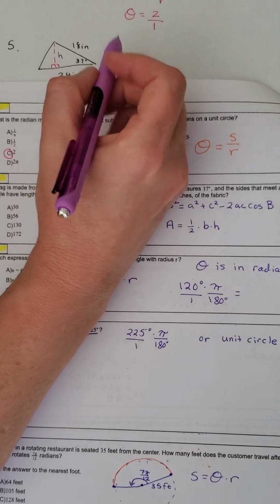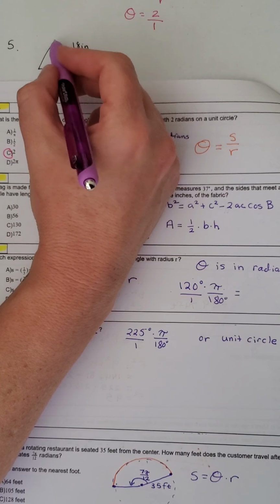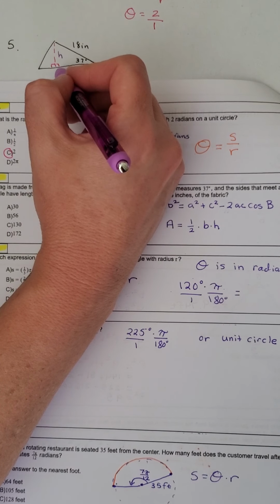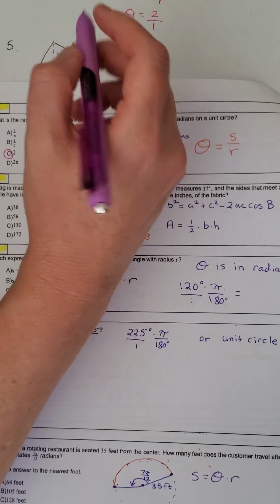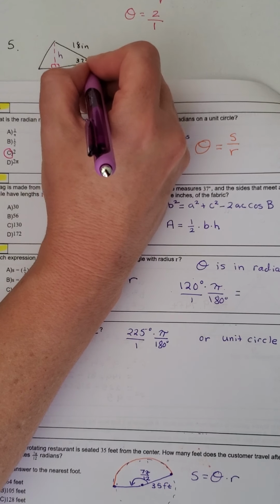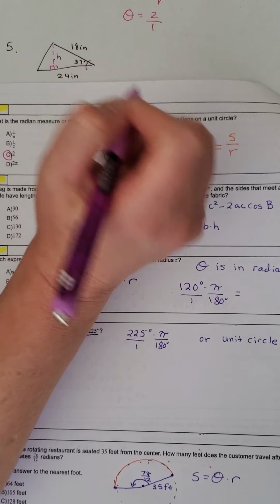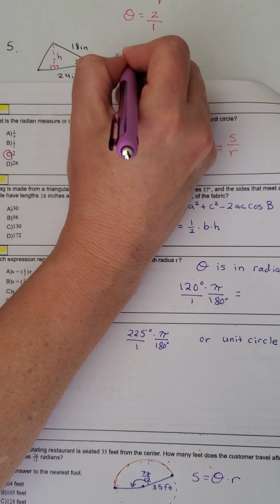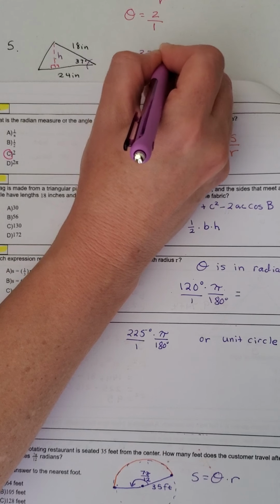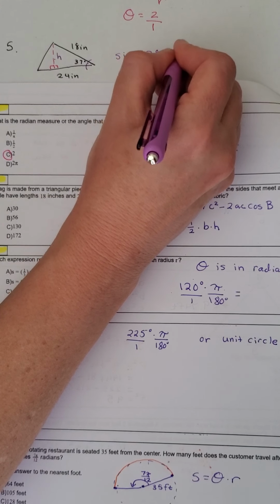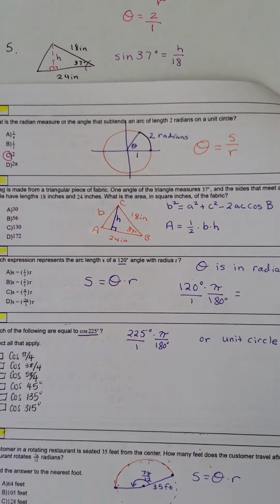So to do that, I would use either sine, cosine, or tangent, since I have a right triangle. Using this angle, I have opposite and hypotenuse, so I would use sine. So sine 37 degrees is equal to opposite over hypotenuse, which is 18.